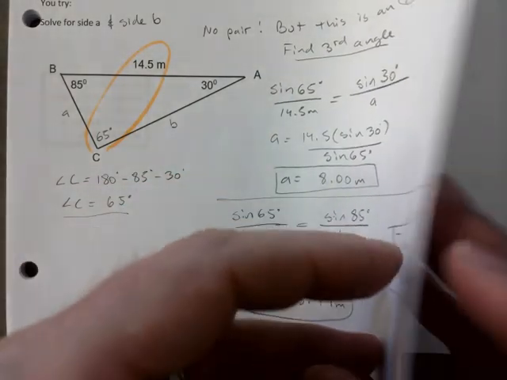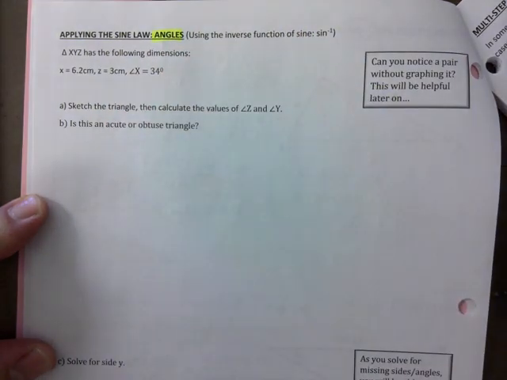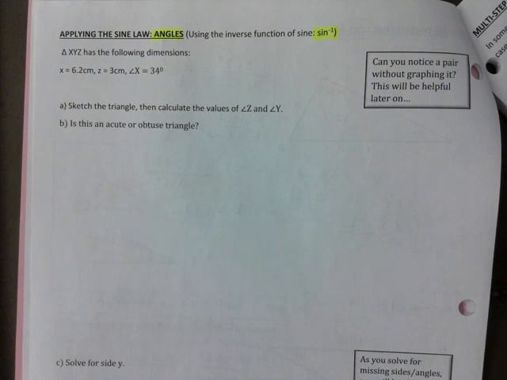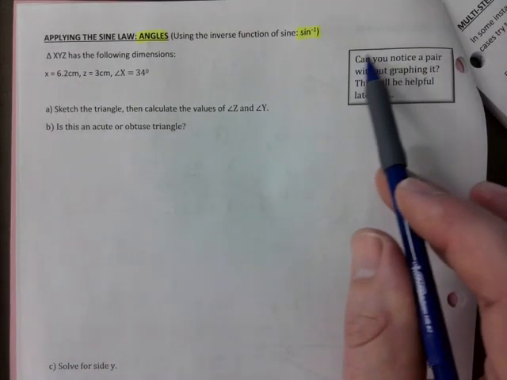Angles. How to solve for angles using sine law. Turns out that it starts off the exact same way as before. The start is the same. It's just what we do later on that changes. So when you're trying to solve for angles, this is on page 5, if you're following, you have sine inverse that you need to use here. So I'm changing this up to sketching, actually having to sketch before we solve. Oh, this is also foreshadowing.